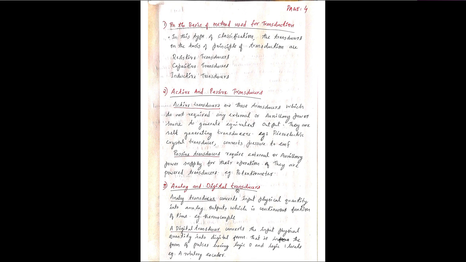Next one is analog and digital transducers. An analog transducer converts a physical quantity into analog form. It will be continuous in nature. For example, thermocouple. Thermocouple, have you seen that the change in resistance will be measured in analog form and it is continuous in nature. Okay, it will be a continuous function of time.